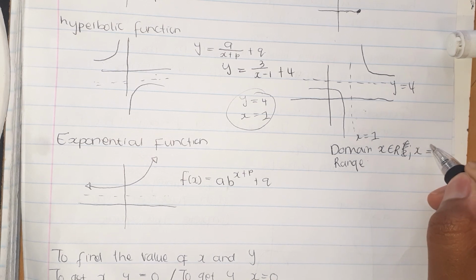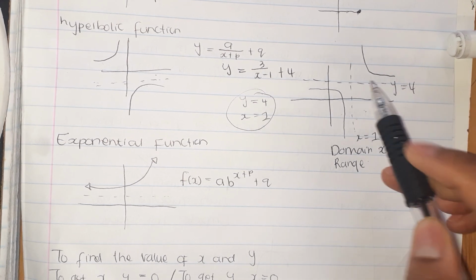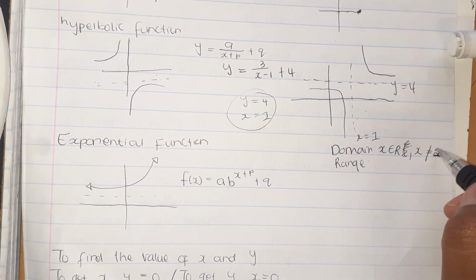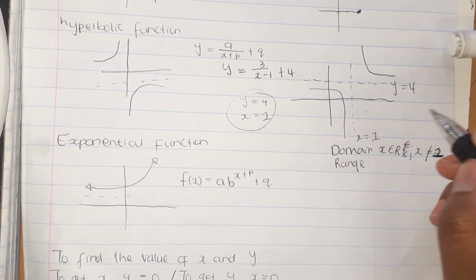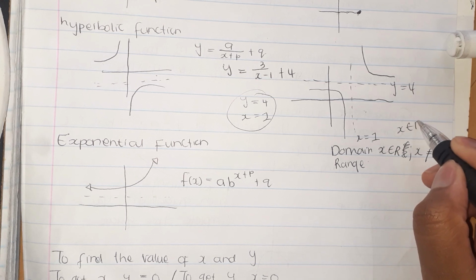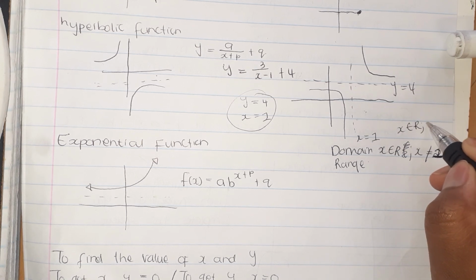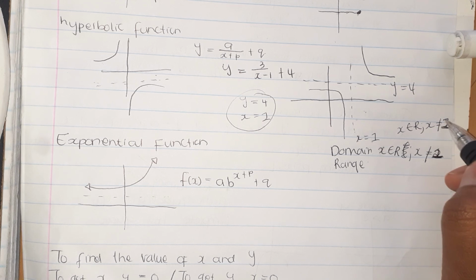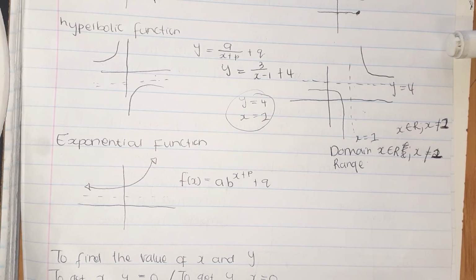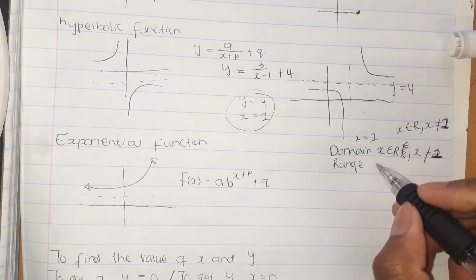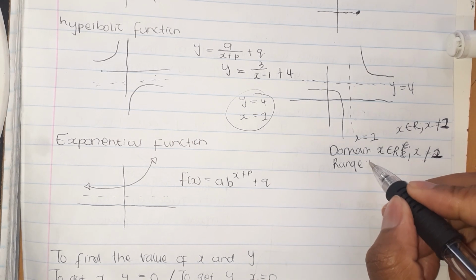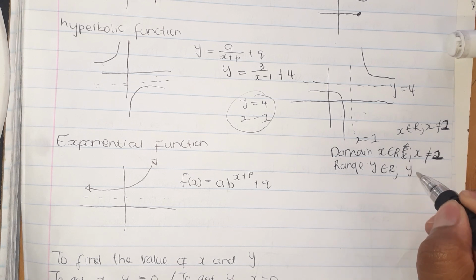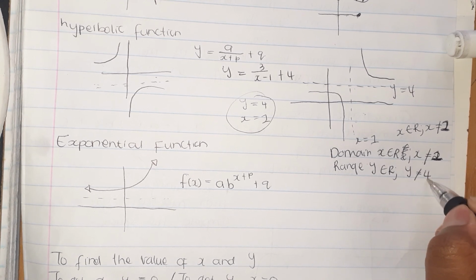x cannot be equal to 1. Sorry. So you say x is an element of a real number, comma, x cannot be equal to 1. So that is the domain for a hyperbola. And the range for a hyperbola is y is an element of a real number, y cannot be equal to 4.